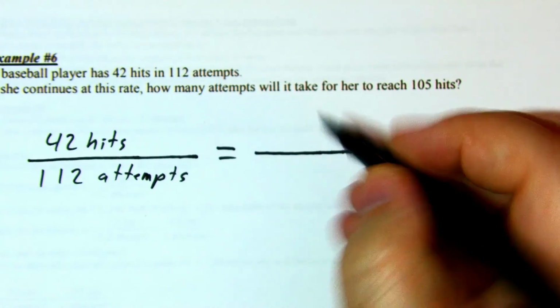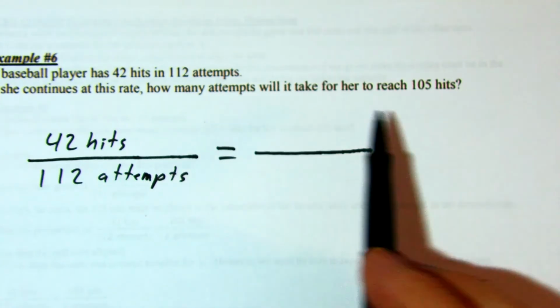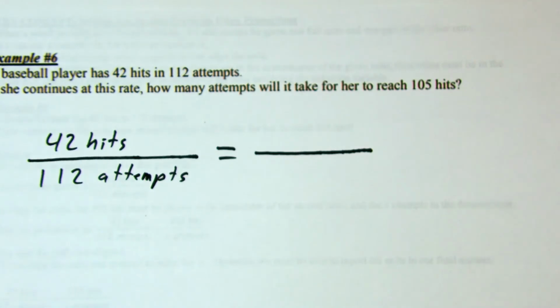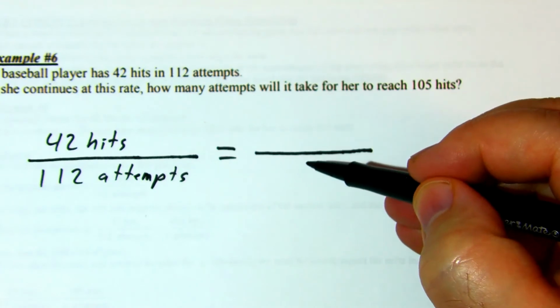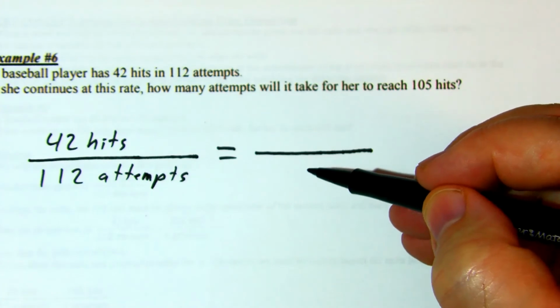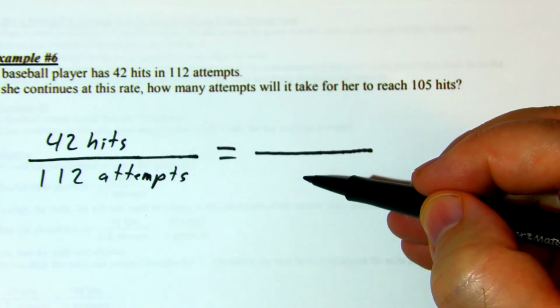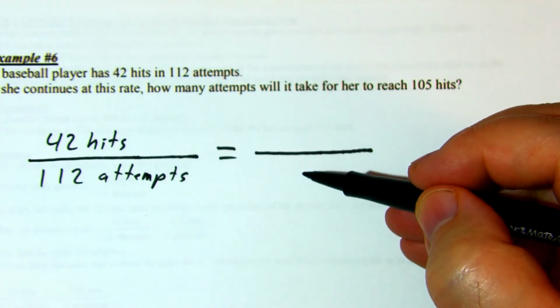So let me continue to read the question. If she continues at this rate, how many attempts will it take for her to reach 105 hits? Now, without looking closely at the words, it's possible that 105 could go top or bottom, but it's not that we get to pick. We're not choosing. We're figuring out exactly where it must go. There's already an answer set in stone where that 105 needs to go. I don't want to make it seem like we have a choice. If we put that 105 in the wrong place, we're going to get the wrong answer.